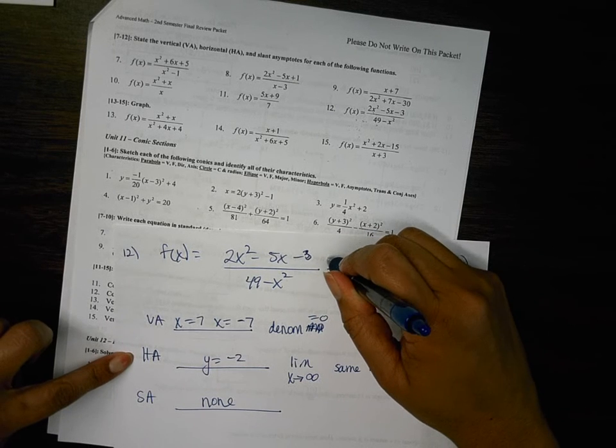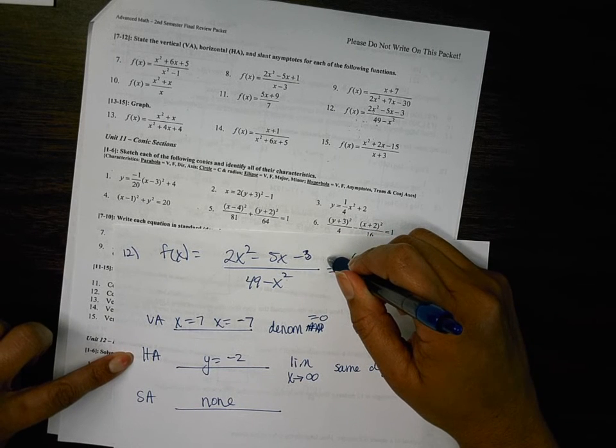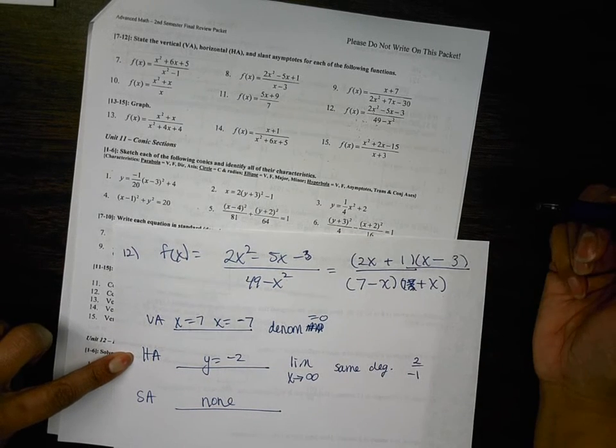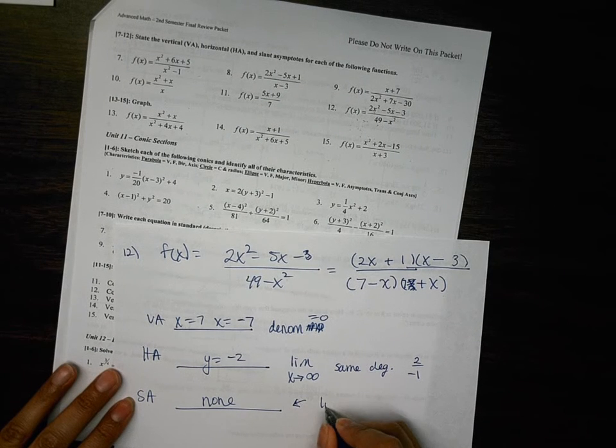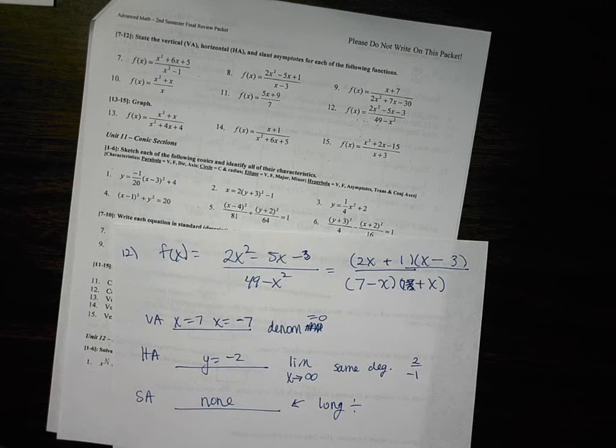Will you ever have horizontal and slant at the same time? No, because you only have slant when it is what type? Top heavy. And if it's top heavy, what happens to the horizontal? There's none. What do you, if there were slant, does anybody remember what to do? Long division with no remainder.